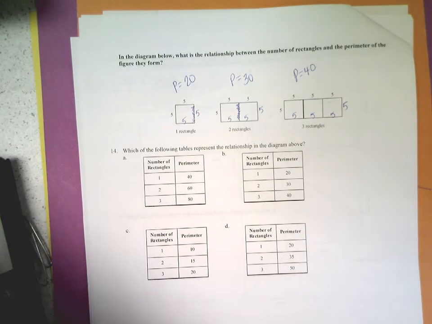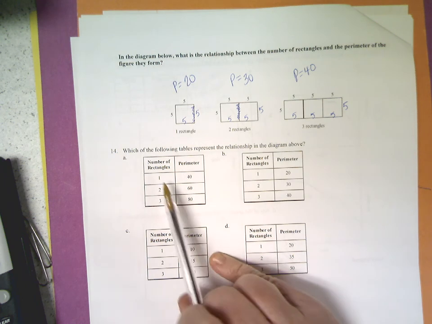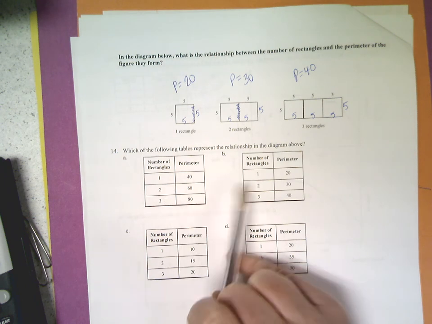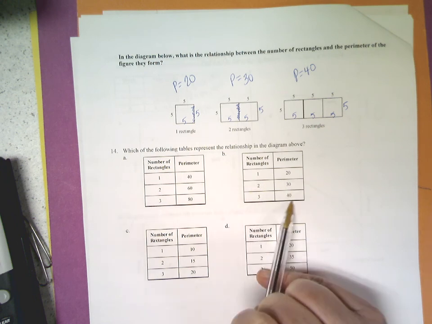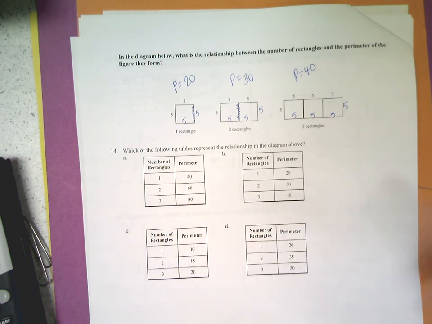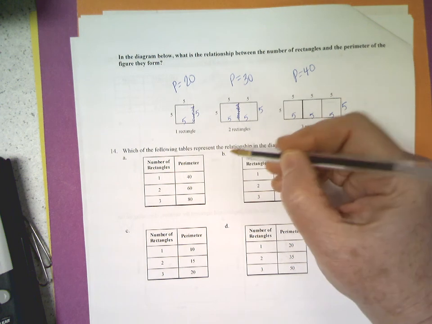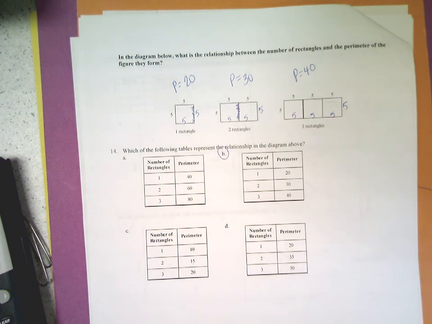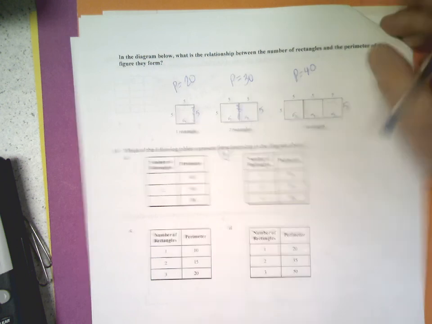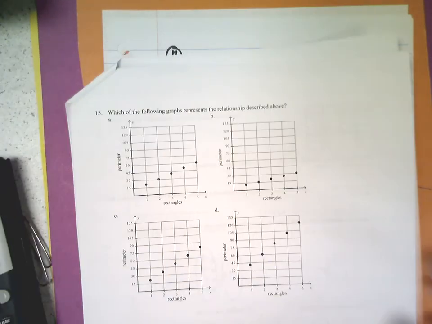Okay, I'm going to pause. Okay, in the diagram below, what's the relationship between the perimeter and the number of rectangles? So the first rectangle has a perimeter of 20, 2 rectangles have a perimeter of 30 and 3 have a perimeter of 40. Which table represents that? B. How much are the perimeters going up? 10. Okay, 14. 15 probably asked the same thing.